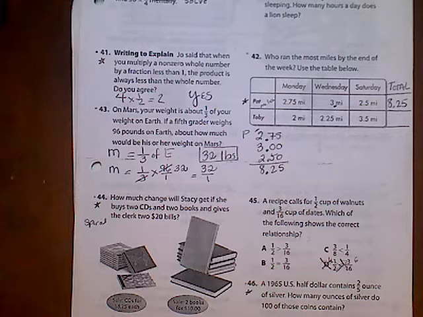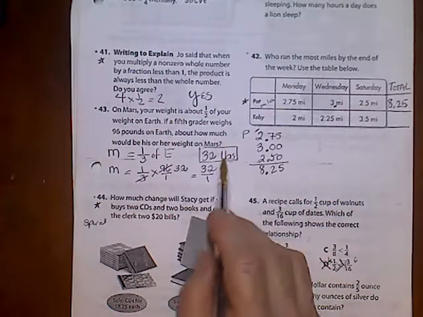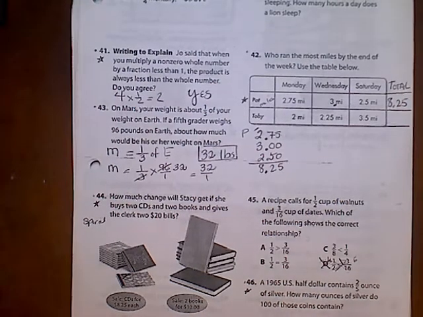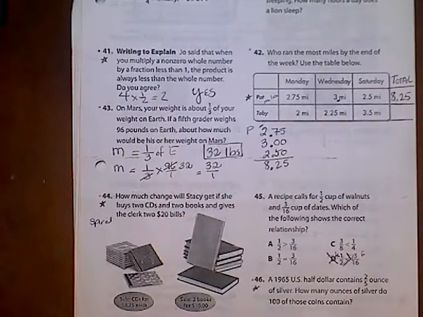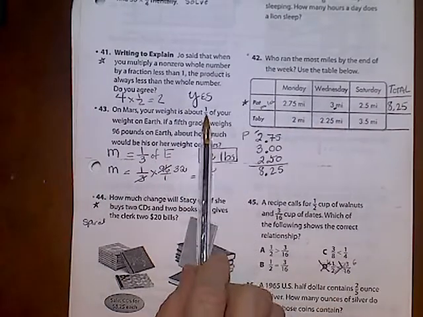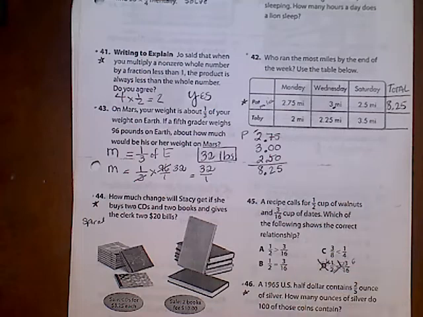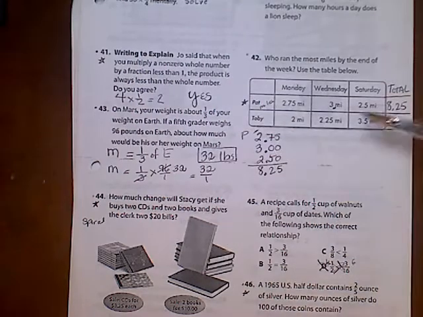In Spanish, libra means pound. I think that word comes from the Latin root. I believe they're almost the same. So again, find your answer at the bottom and cross it off. So the biggest thing today in some of the lessons is that 1/3 of means it's going to be a multiplication. So, okay, we've done those two.